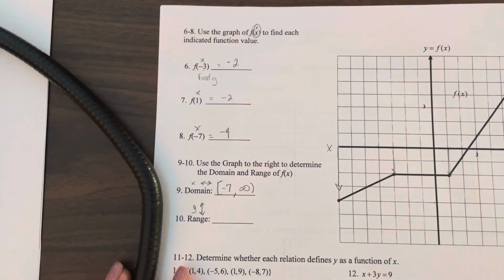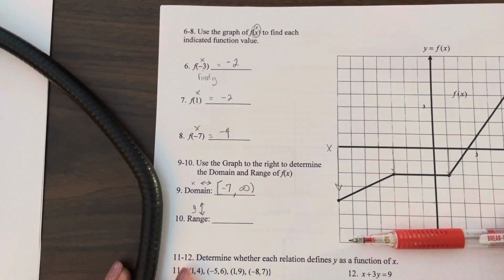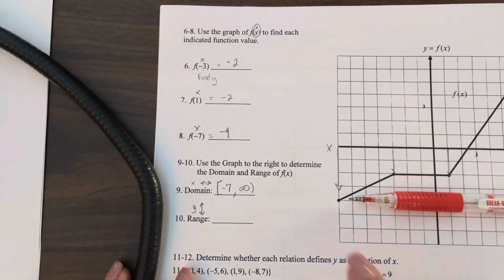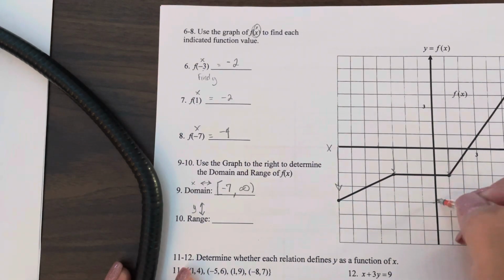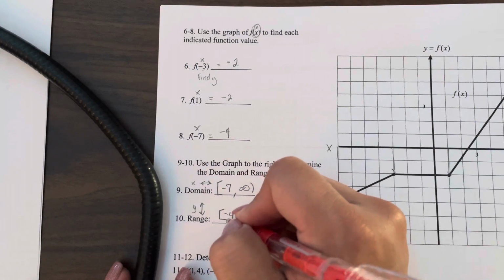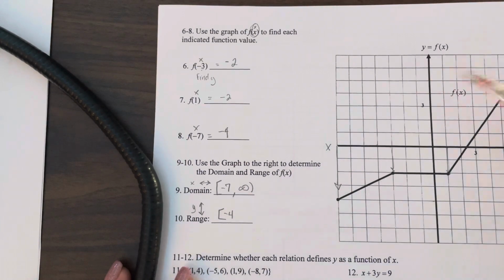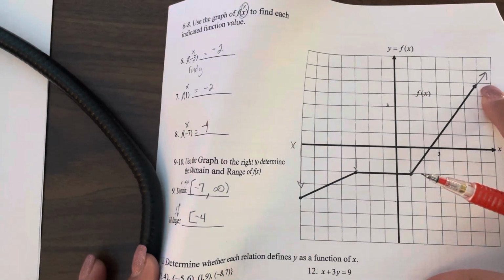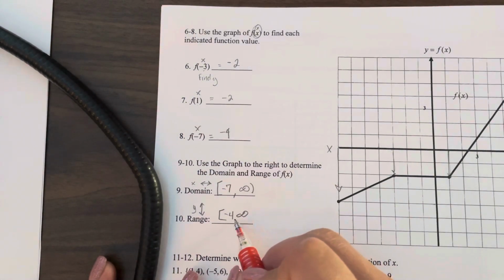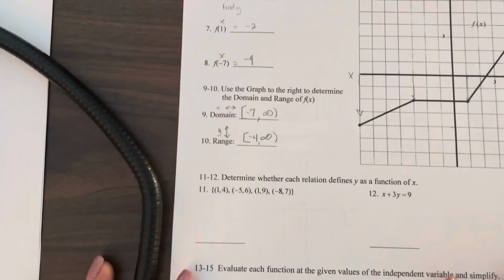All right, range is from the bottom up. So what is your lowest y value? My lowest one would be this one. So you go from the bottom up. If you look at my graph here, I'm going up, and I finally hit a piece of the graph. What's my y value? -4. Right, it's at -4. And that is also a closed circle. Then if I continue my graph, the highest one is this one. What's the highest? Positive infinity, in parentheses.